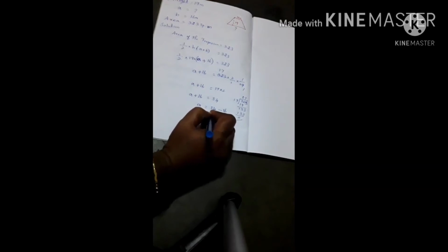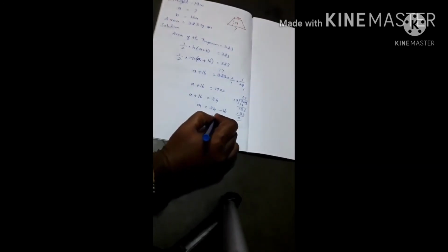A is equal to 18 meter. So our A value is 18 meter.